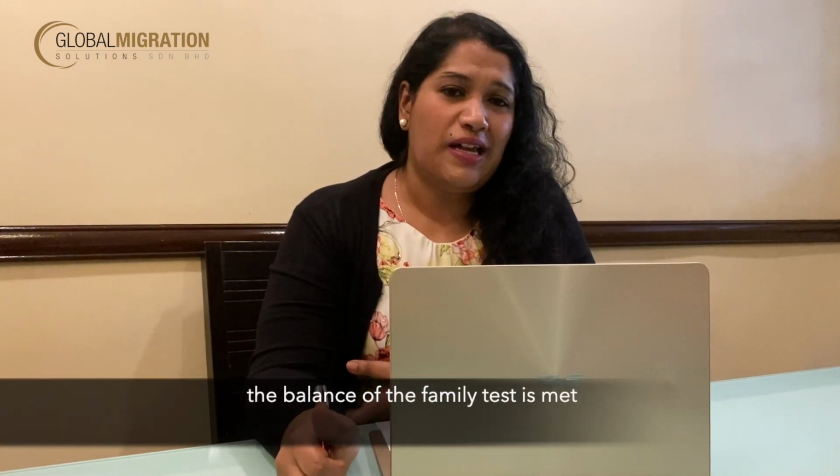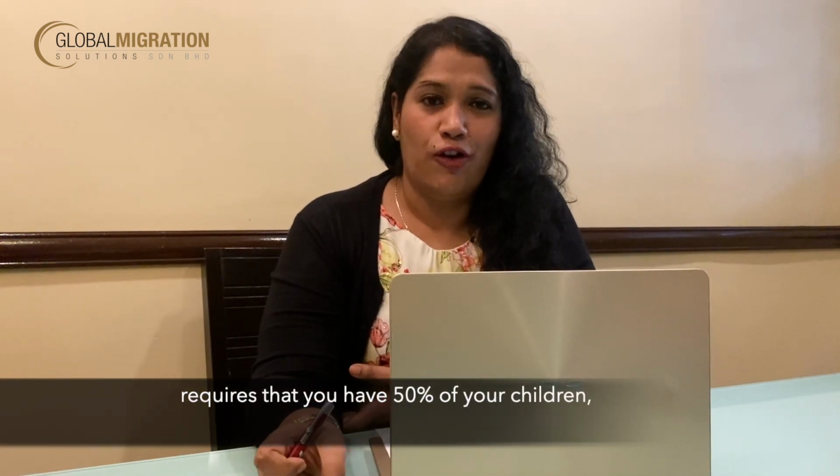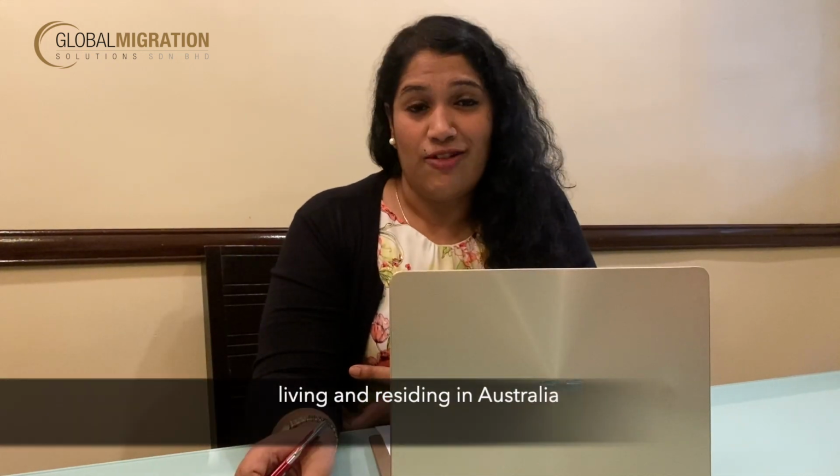One of the most important immigration criteria is that the balance of the family test is met. So the balance of family test requires that you have 50% of your children living and residing in Australia as a PR or an Australian citizen. So this would mean that if you have 5 children, 3 of them will need to be living in Australia.